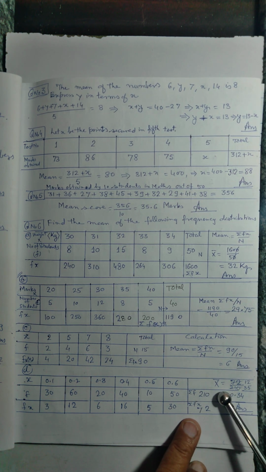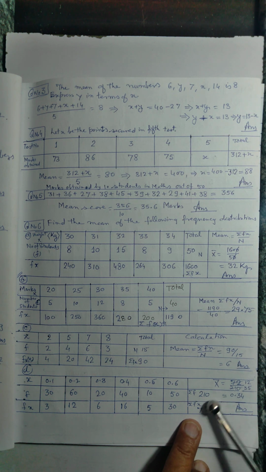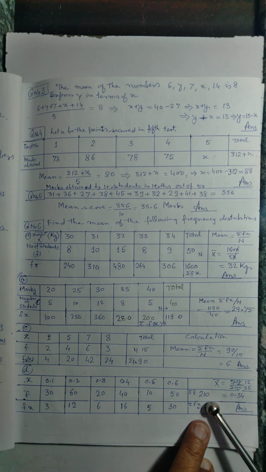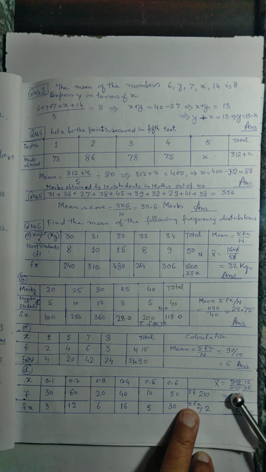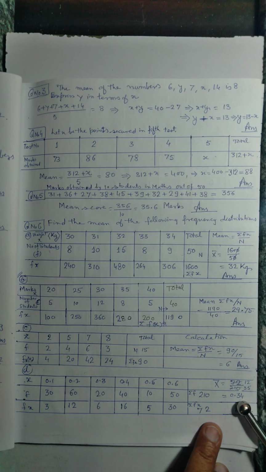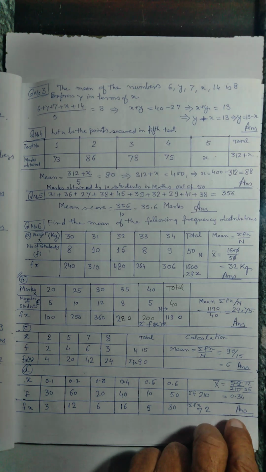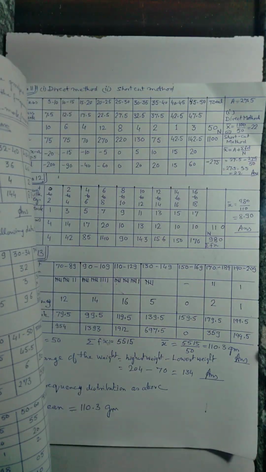So in order to find out the mean, sigma fx, that is 72 total. Sigma fx is 72, and sigma f is 210. So 72 divided by 210, that is 12 by 35. 12 divided by 35, that will be 0.34, and this will be the answer of question number 6 D part. Now come to the question number 7.